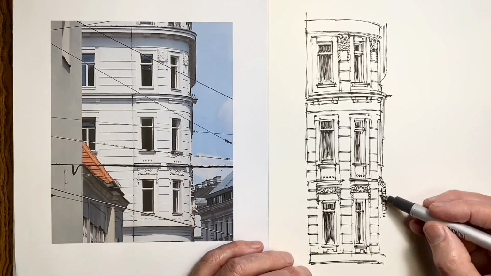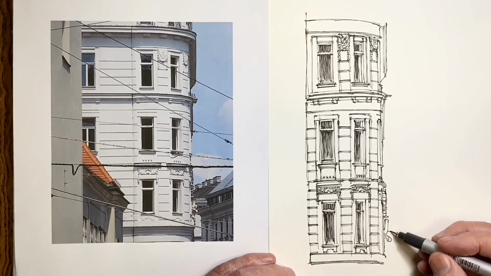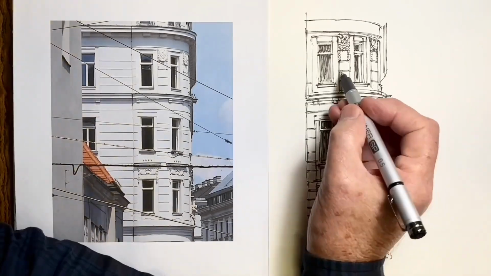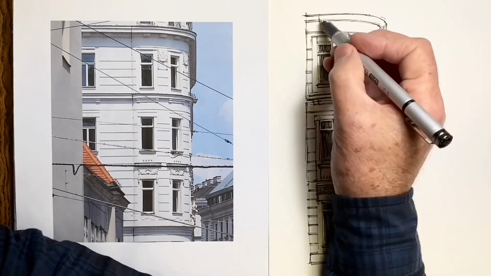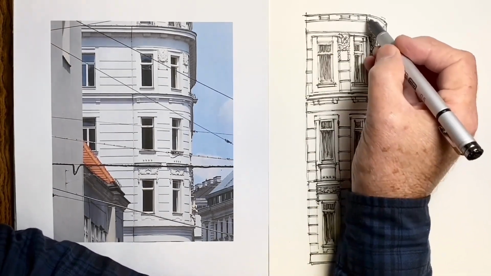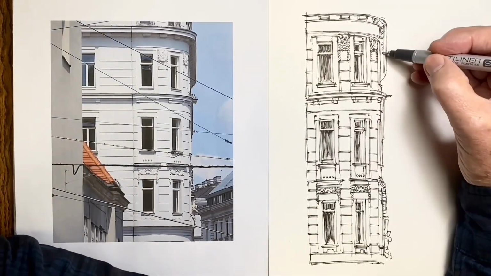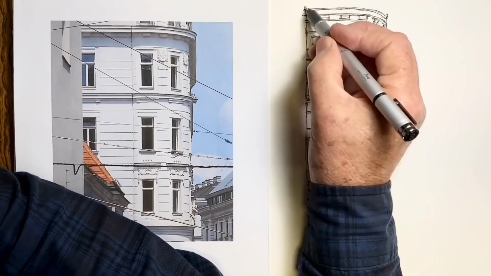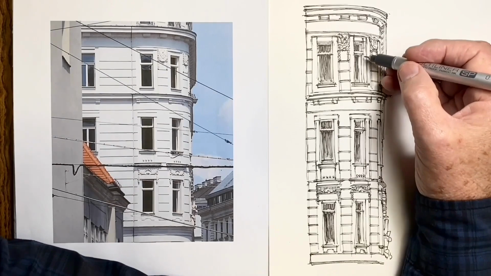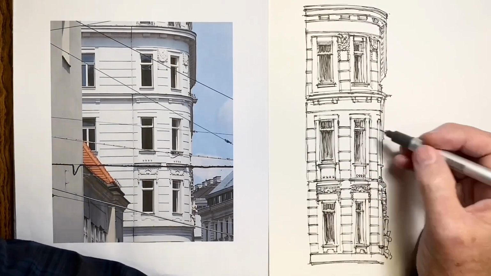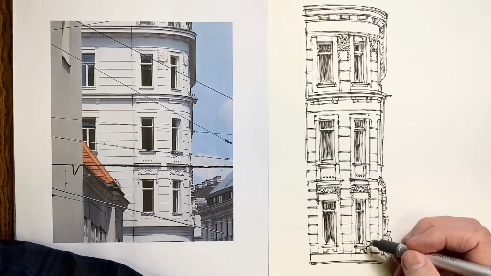There's not much that we see of the side street facade of this building, but there are some parts that protrude that I wanted to include, because these are the things where if you miss them out, it's not so obvious. But if you include them, it really gives a sense of reality that's hard to pinpoint exactly, but just works really well if the drawing is otherwise looking realistic.